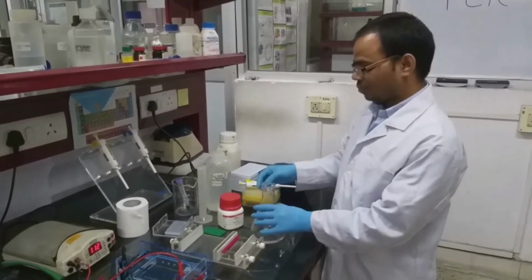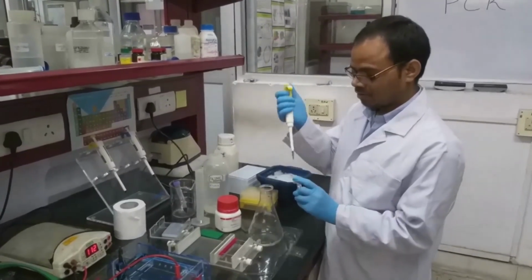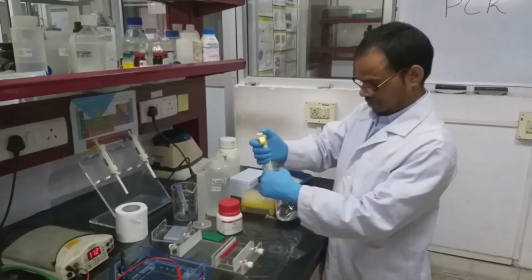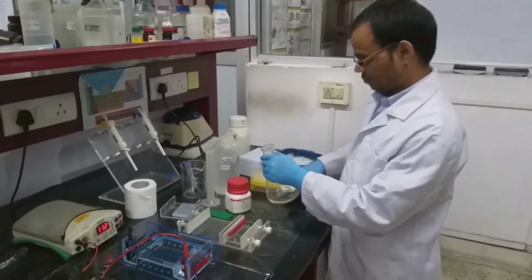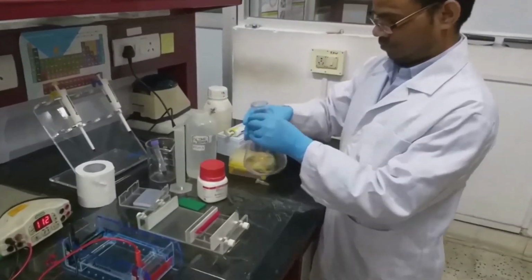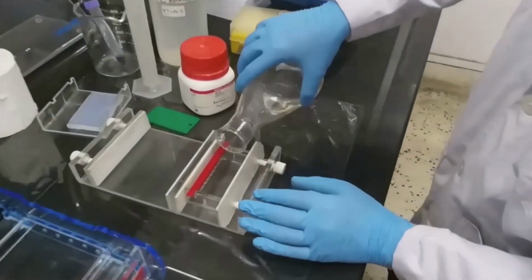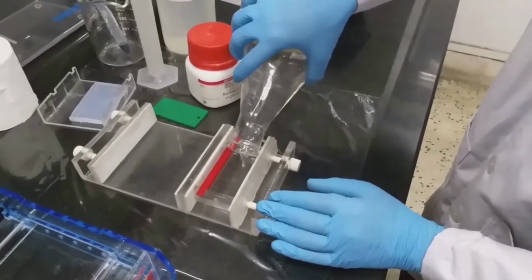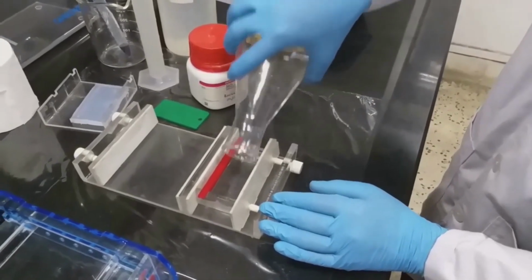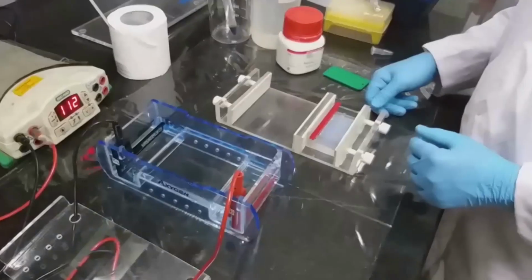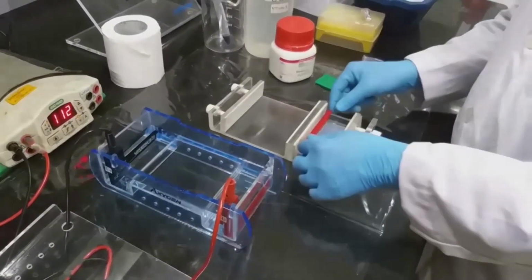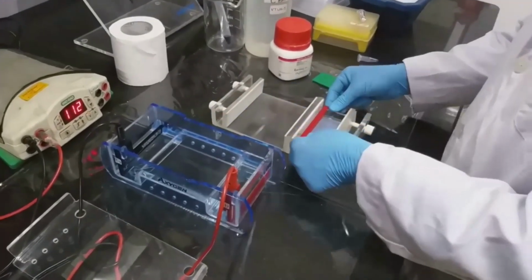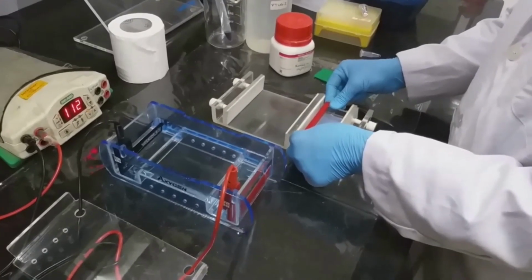Now before pouring, we have to add ethidium bromide for detection purposes. Now the gel has solidified. We have to take out the gel and keep it in the electrophoretic apparatus. We have to gently remove the comb.